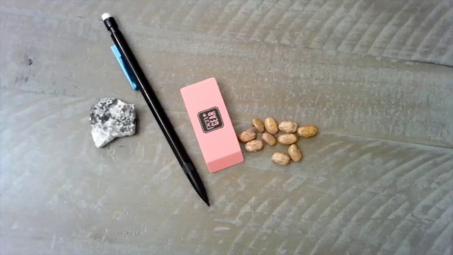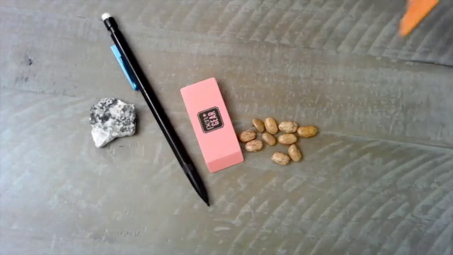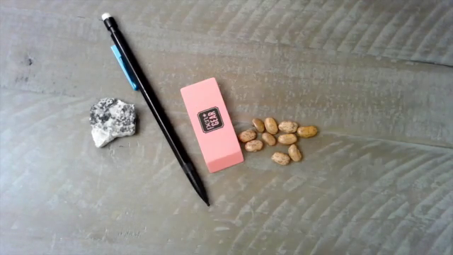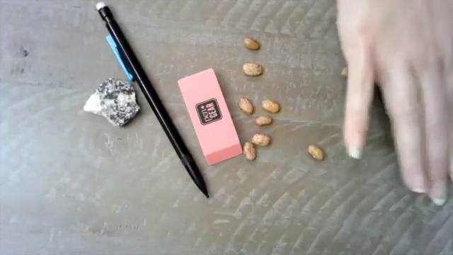We're going to do the same thing one more time. This time we're going to use a basketball. So we're going to drop the basketball from 30 centimeters 3 times. So here it is for trial 1.